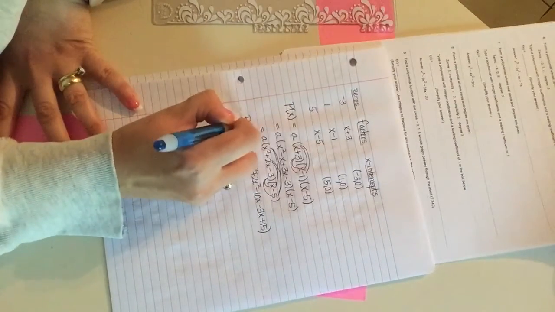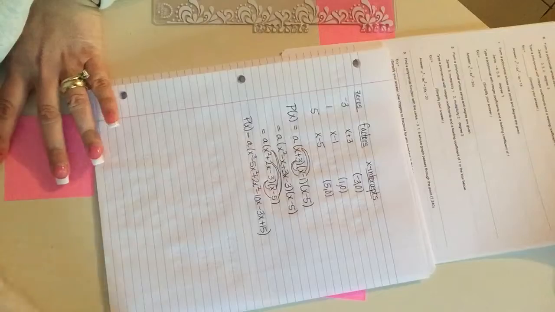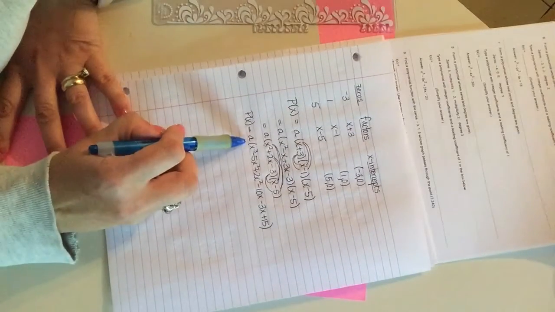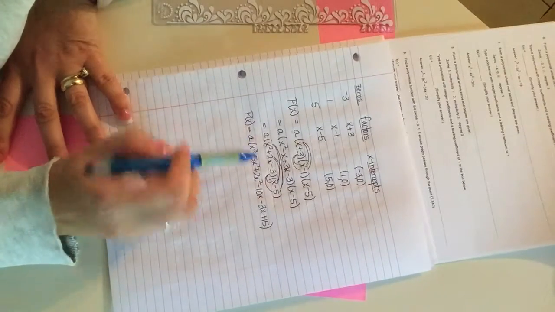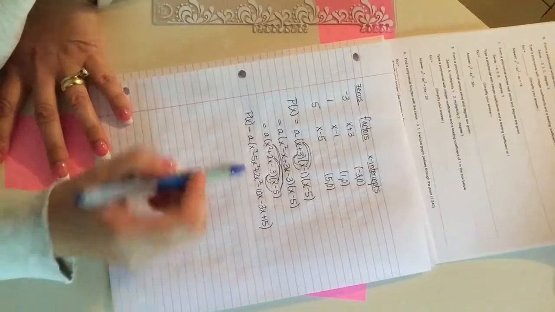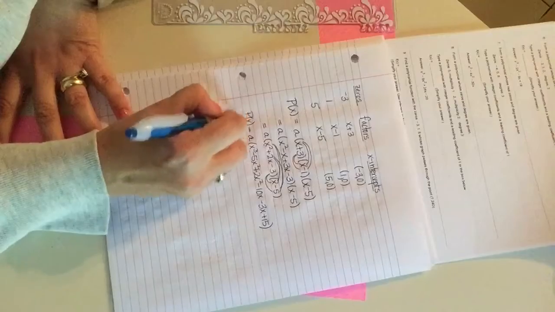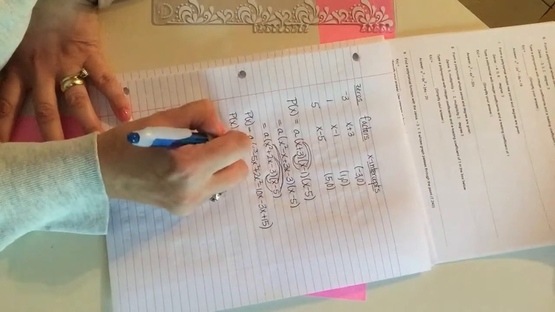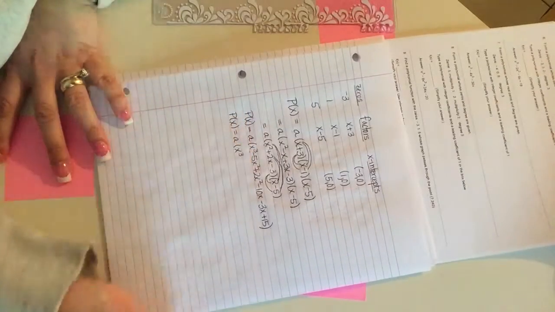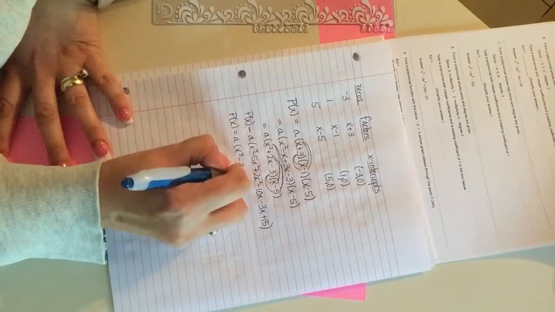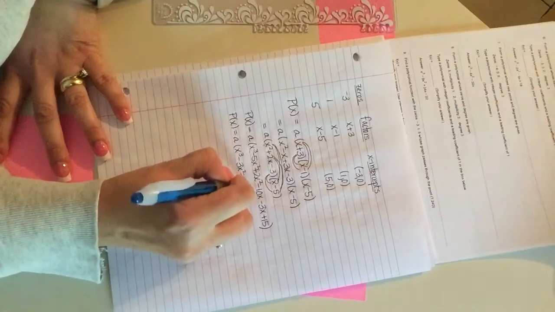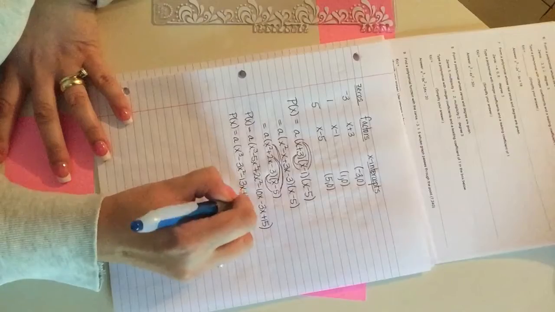So p of x, the polynomial function, is supposed to have the form a, some non-zero number I haven't decided what it is yet, times all this stuff, which I think I can clean up a little bit. Right? I can combine a couple of like terms in here. We got x cubed minus 3x squared minus 13x plus 15.